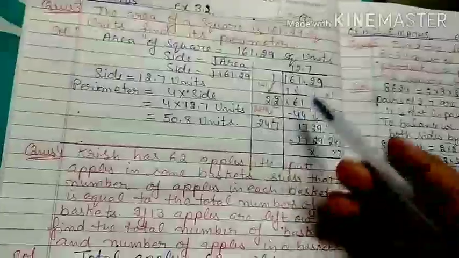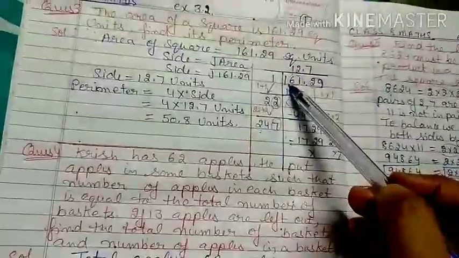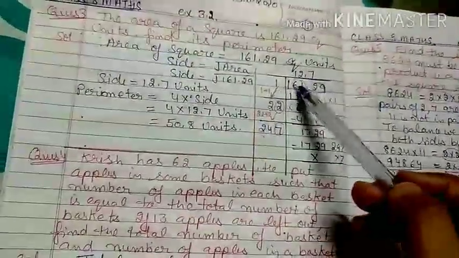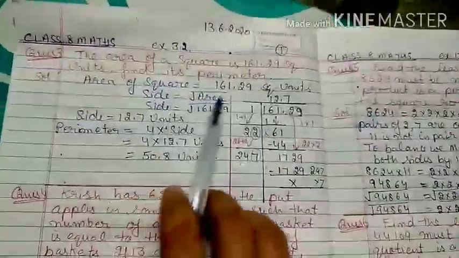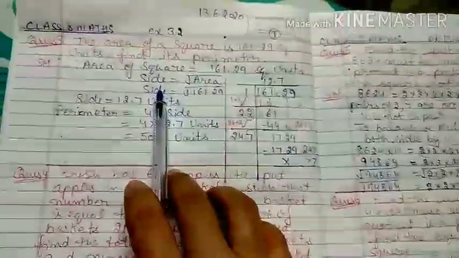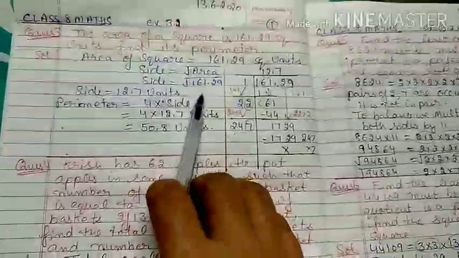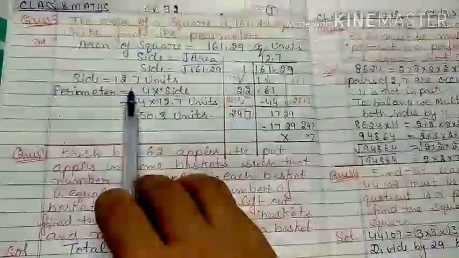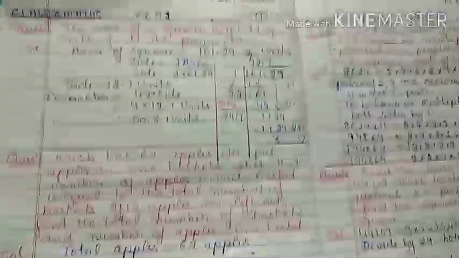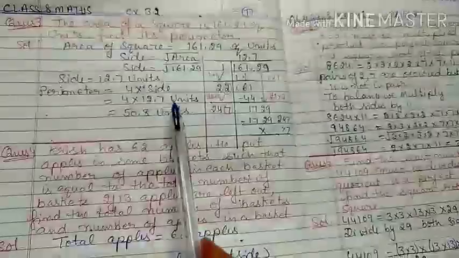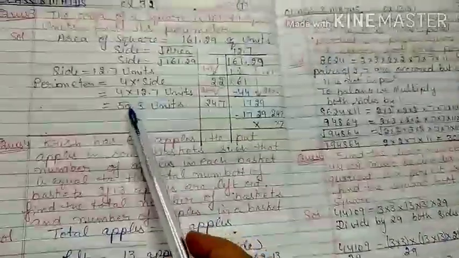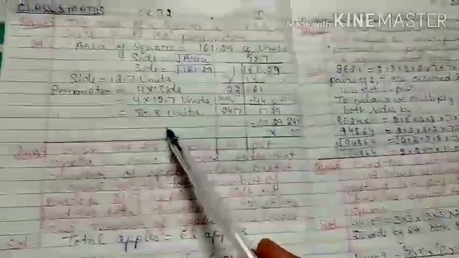So my answer is 0. Ultimately the square root of 161.29 is 12.7. If the area of a square is given, you have to find the side. Side is equal to the square root of the area. When you find the square root of the area, that gives you 12.7 units. And the perimeter of a square is 4 into side. Whatever side you get, you multiply by 4, that gives you 50.8 units.